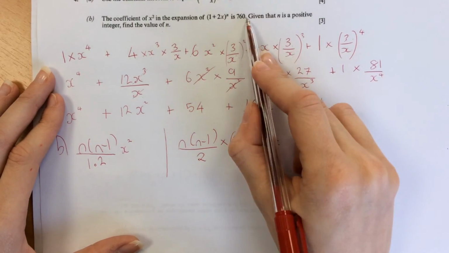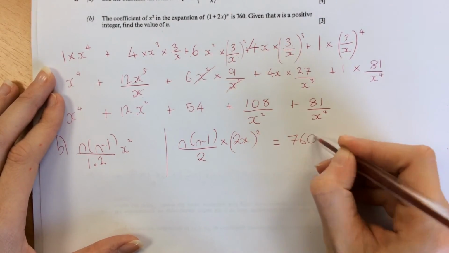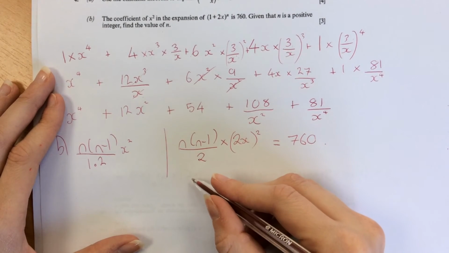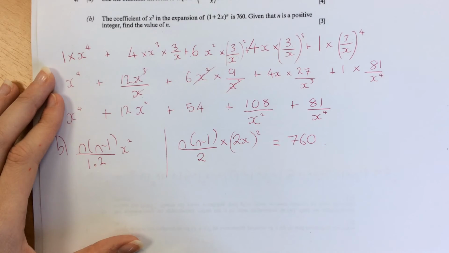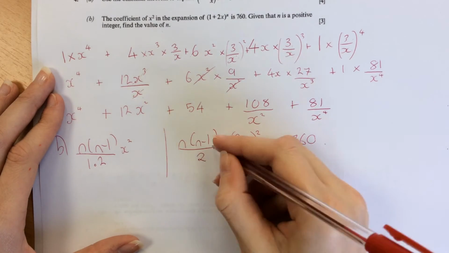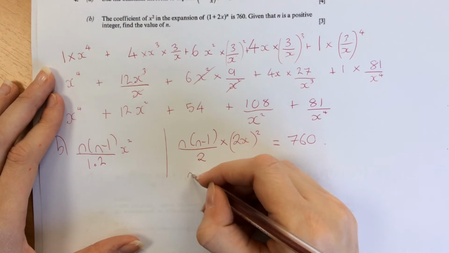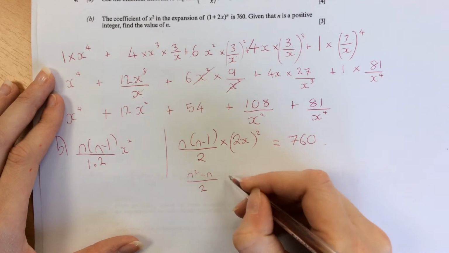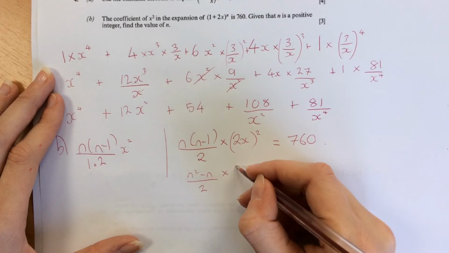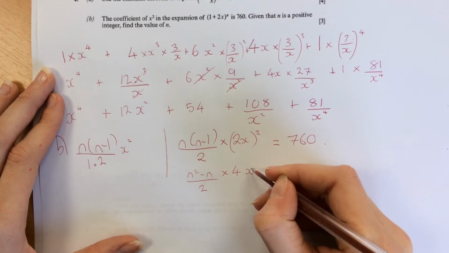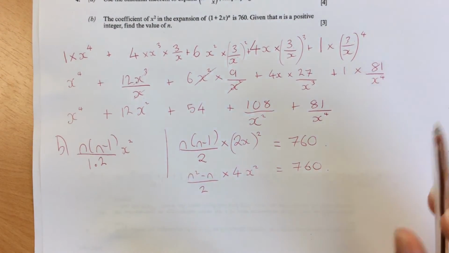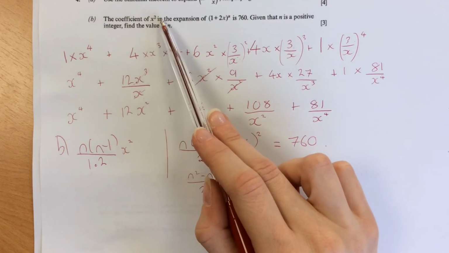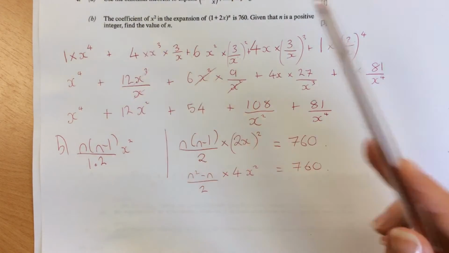And this equals 760. Going on to work this out, expanding this, we're going to end up with n squared minus n over 2 times 4x squared equals 760. Now remember in the question it said the coefficient of x squared. This word coefficient means everything in front of the x squared.